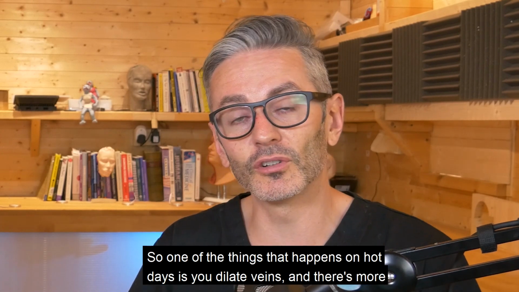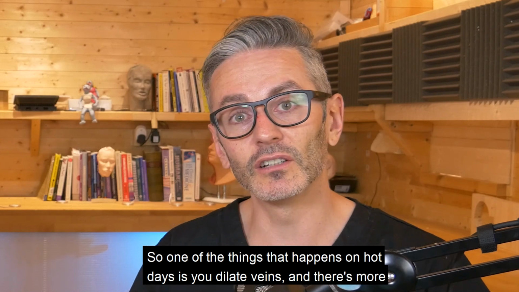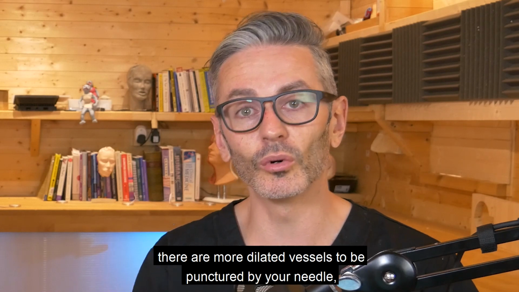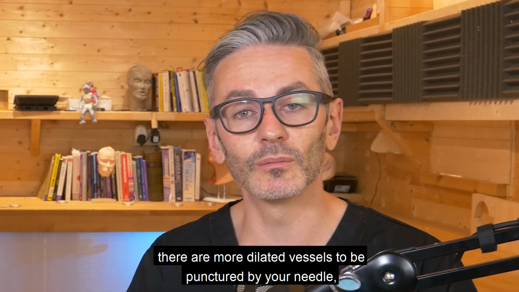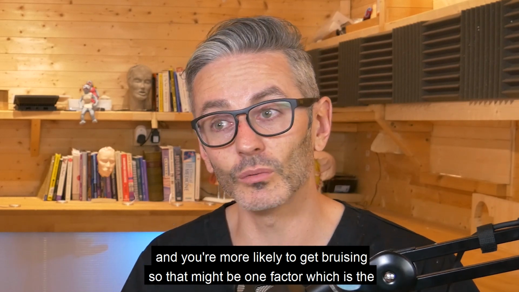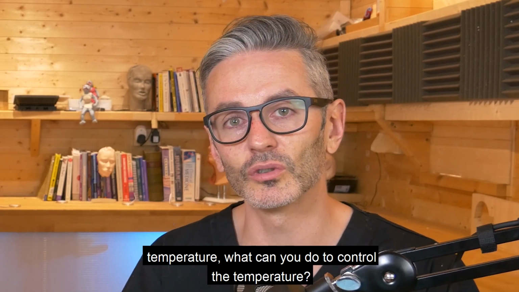So one of the things that happens on hot days is you dilate veins and there's more blood flow literally going through the skin. So there's more blood to leak out. There are more dilated vessels to be punctured by your needle, and you're more likely to get bruising. So that might just be one factor, which is the temperature. What can you do to control the temperature?